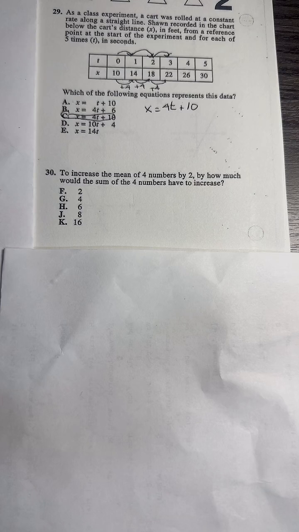So to increase the mean, the mean is the average. All right, the average is when you add them all up and divide by how many there are. Okay, to increase the mean of 4 numbers by 2, how much would the sum of the 4 numbers have to increase? What do you think? Okay, I'm going to give you about 15 seconds. Okay, that is correct. That is correct.